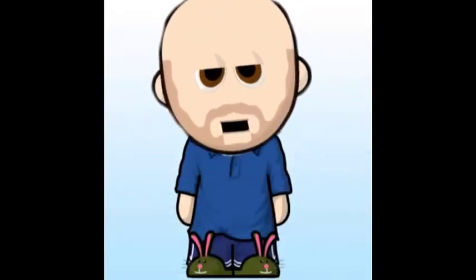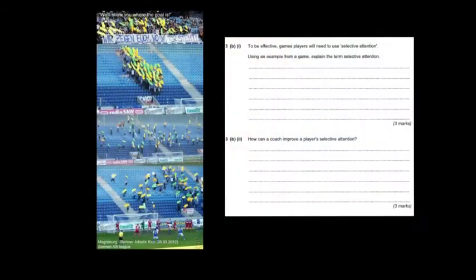Selective attention is filtering out irrelevant stimuli. So with masses of information being gathered in sports situations and settings, the performers need to use selective attention to filter out the irrelevant stimuli so they can really focus on what's important. This happens between input and the decision-making phase.